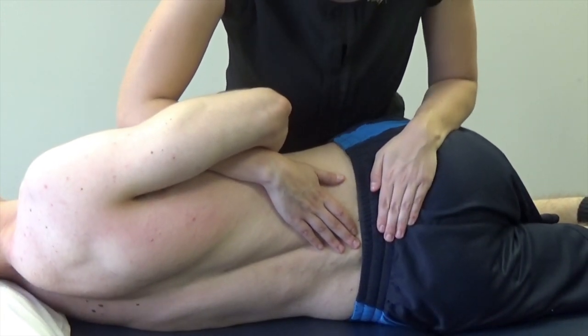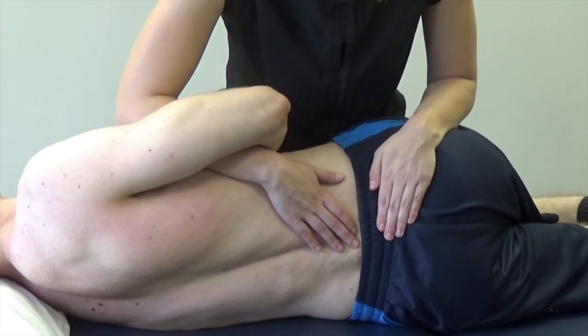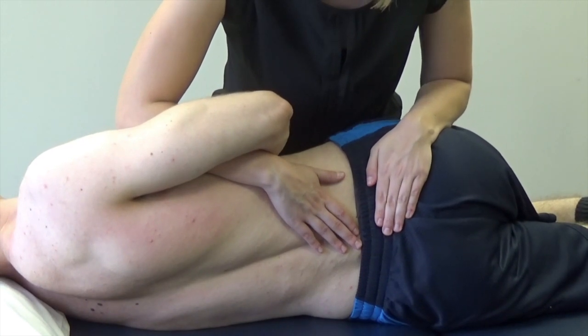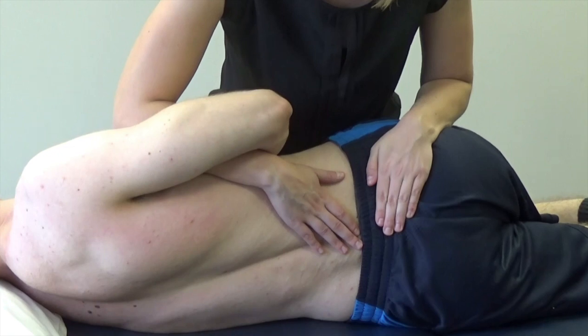Continue to apply a rotational force through your arms, pulling anteriorly with your upper arm and posteriorly with your lower arm to take up the slack. You can take up additional slack by shifting your body weight to emphasize the desired segment. Provide a high-velocity, low-amplitude thrust downward towards the table.